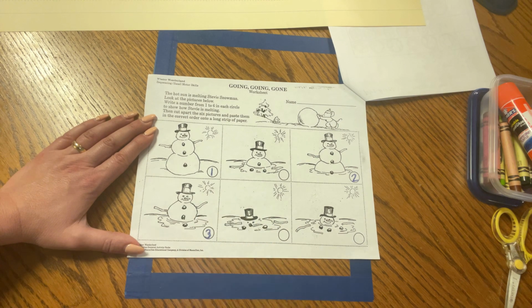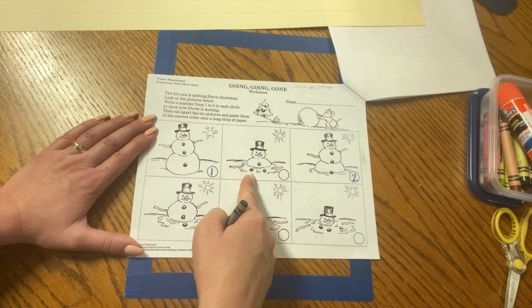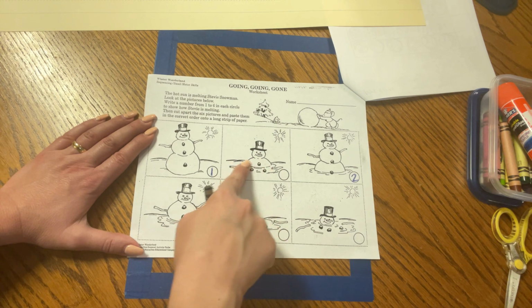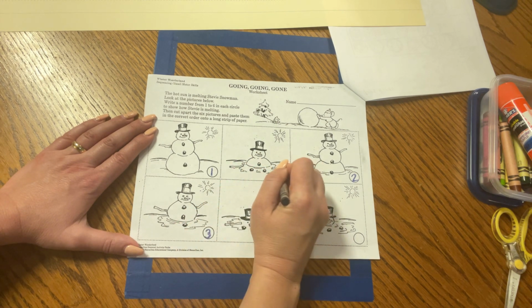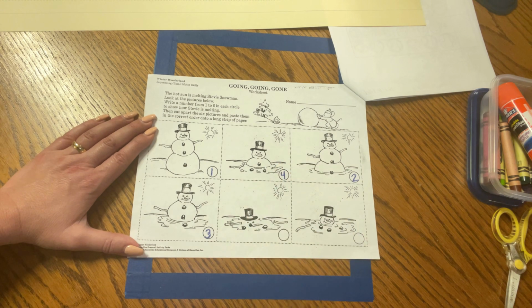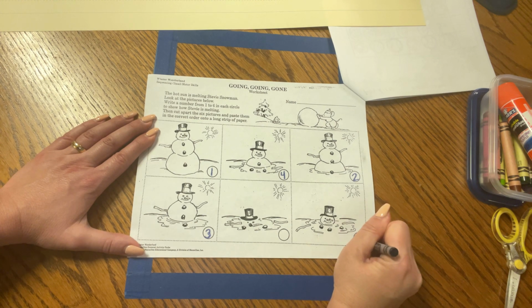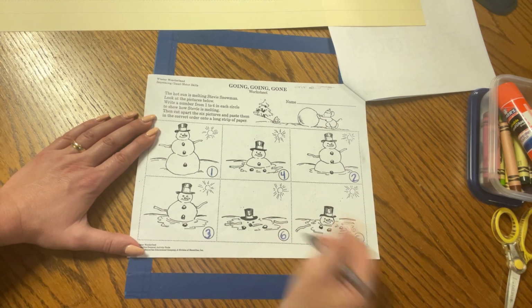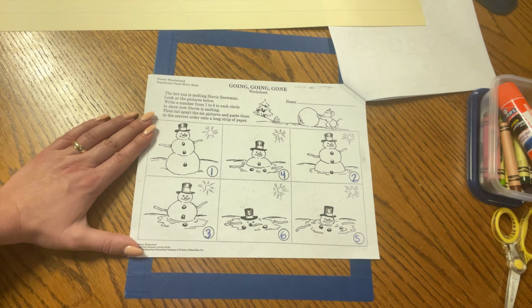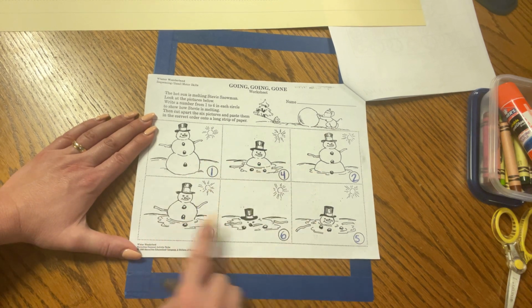All right, he's going, going, going. What's next? You're right. This part where he still has a little bit of his body, 1 button. So that's number 4. Then puddle or a head? The head, that's number 5. And last, number 6 is a full puddle. So Bob is going, going, going, going, going, going, going.